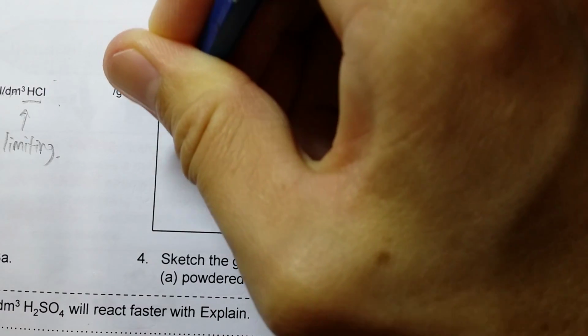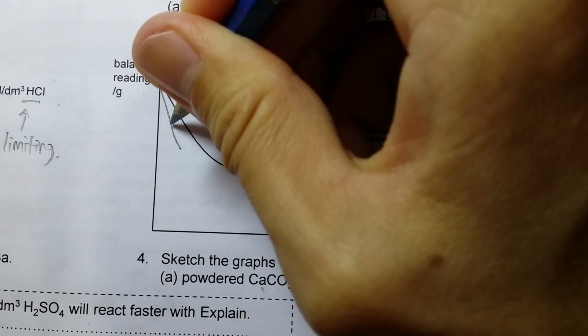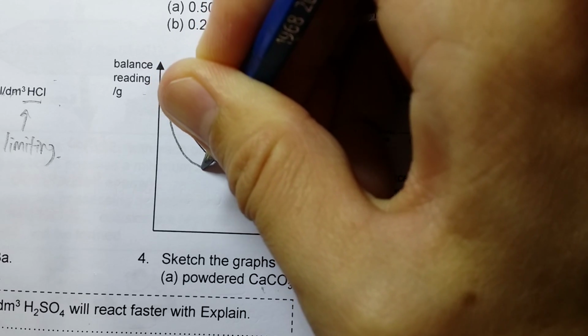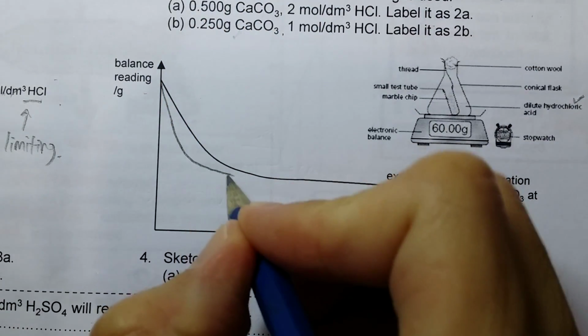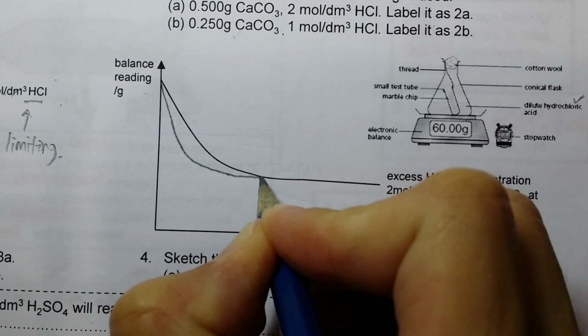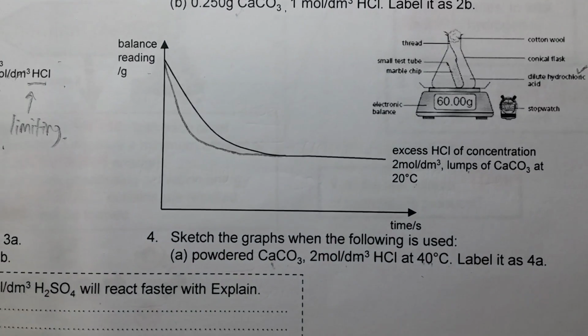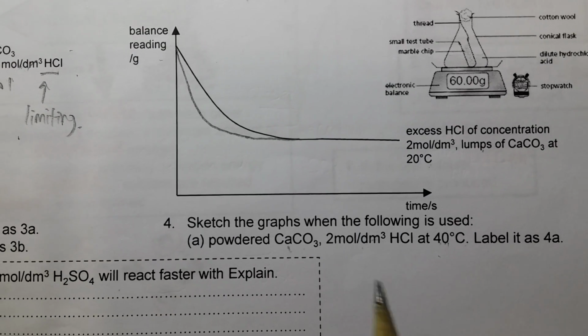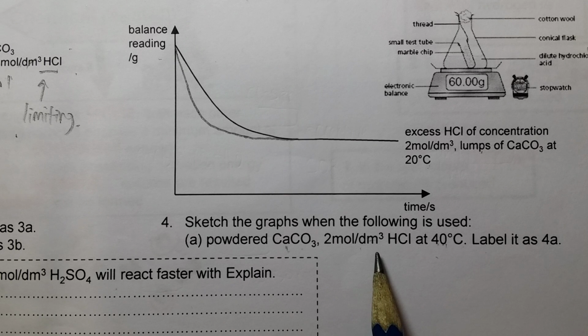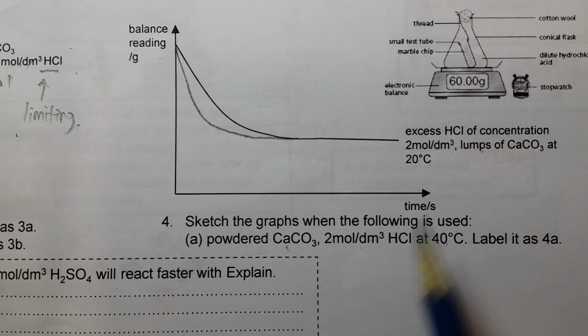So it would drop like this. Okay, it will be steeper. Then after that, it would go back. There is no mention on the amount of limiting reactant.